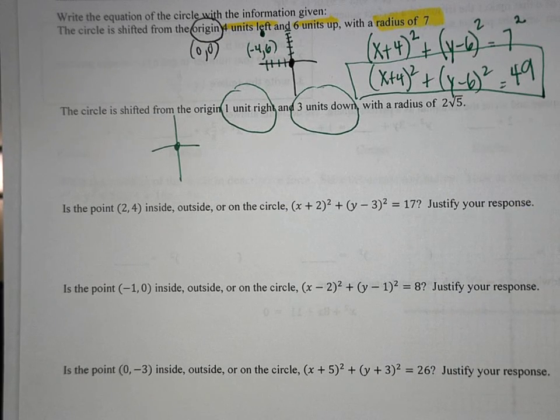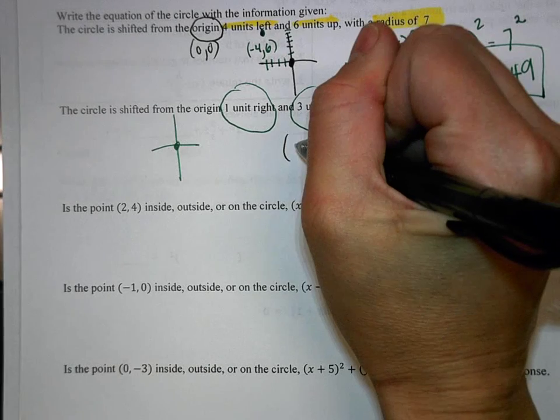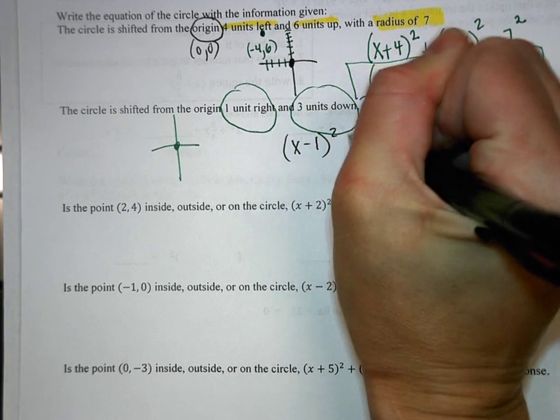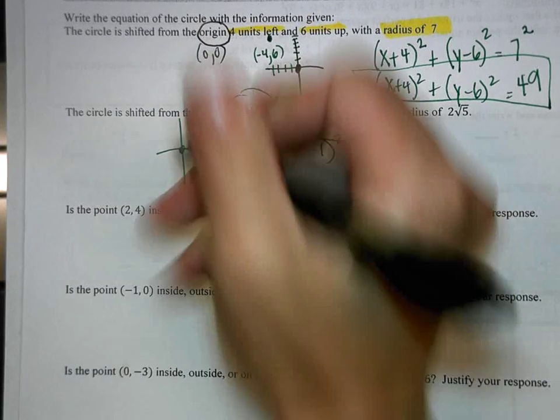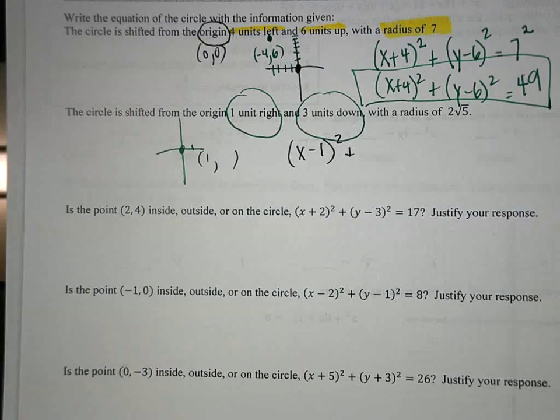Okay, what is the x part of the equation? What do you have? It's going to be x minus 1 squared. Perfect. X minus 1 squared is correct, because when you're going right 1, this would give me 1 here for my center, but it's the opposite of what's in there.